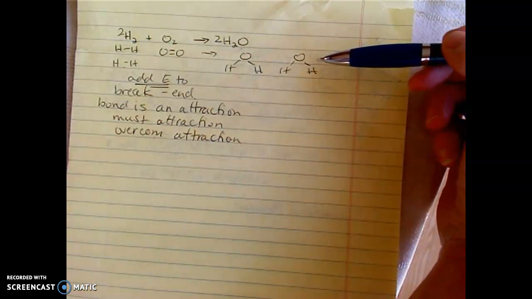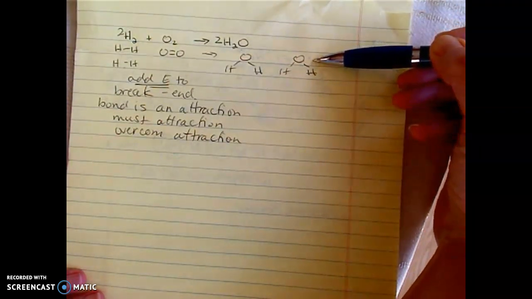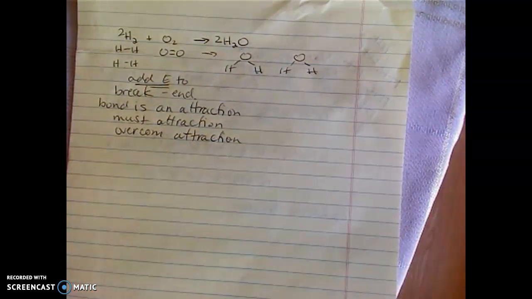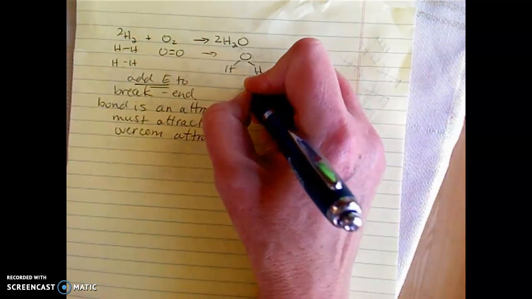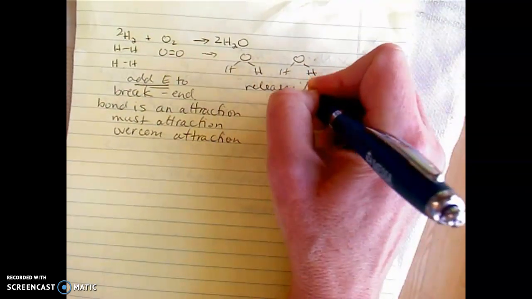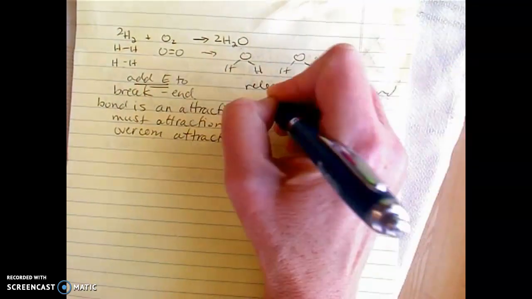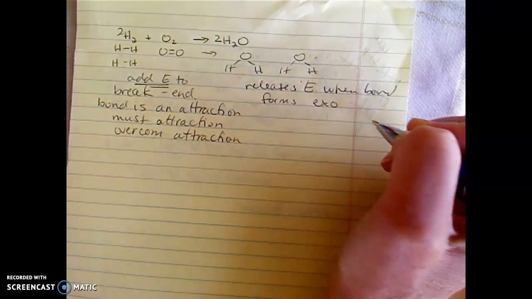And again, they told you when forming a bond, that is considered to be exothermic. It's going to release energy. So if it's going to release energy when a bond forms, that is considered to be exothermic.